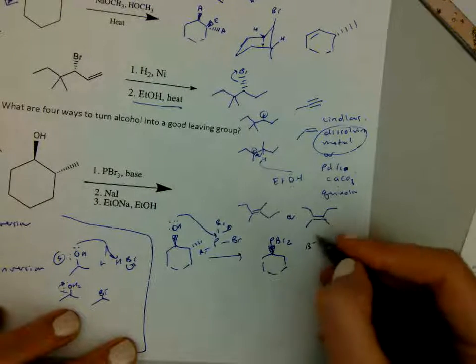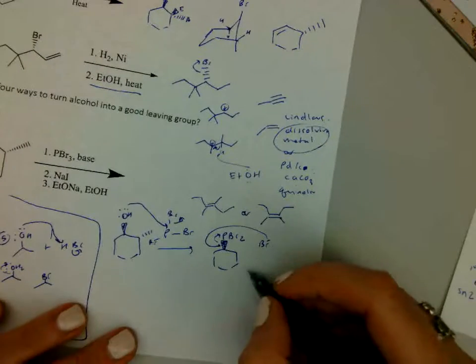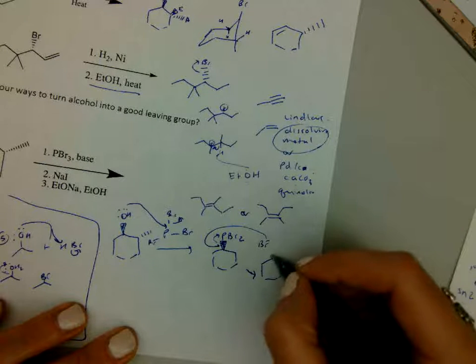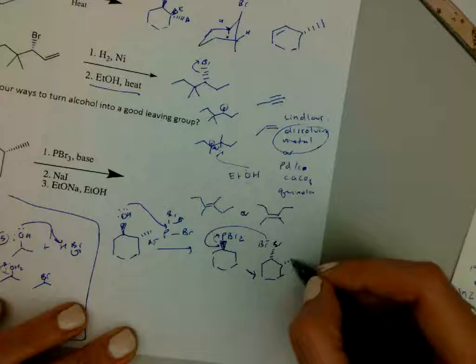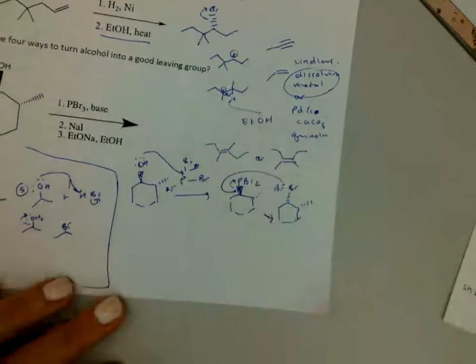PBr2 and then Br minus will come in and kick this out. I guess you should have it memorized, but you don't have to draw it out every time. So that's how you get your SN2 reaction where your bromine is a wedge. So you have your bromine and your methyl group there.